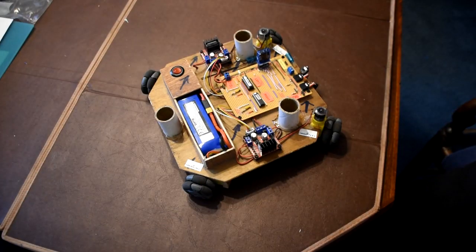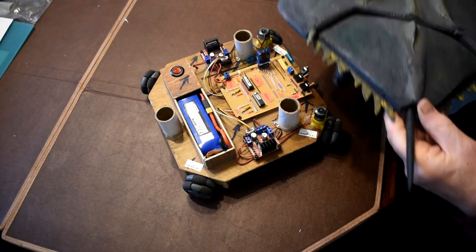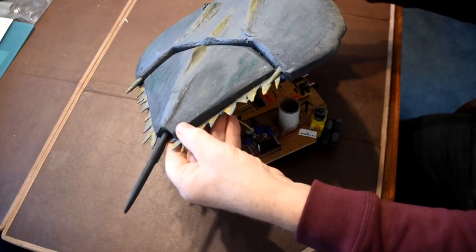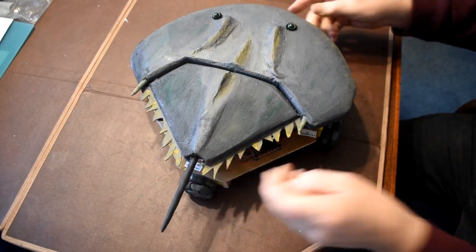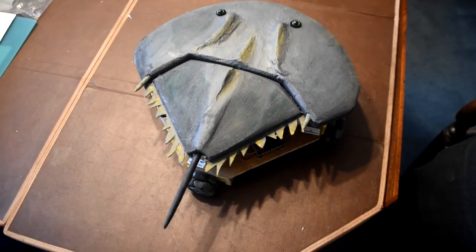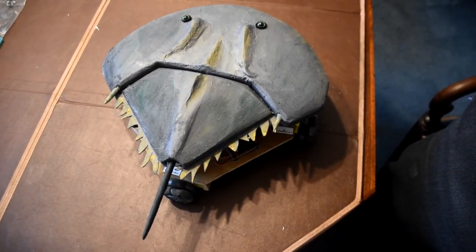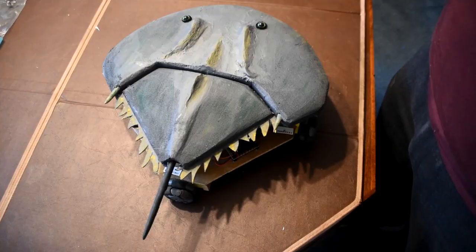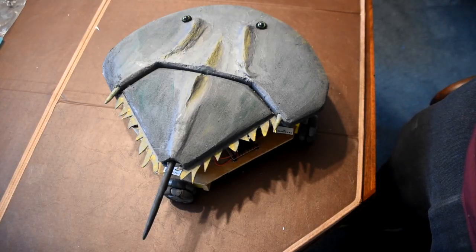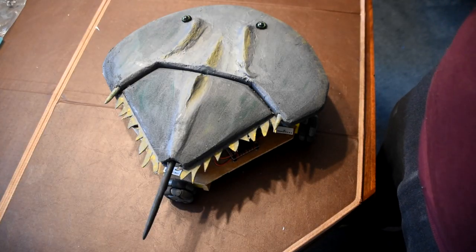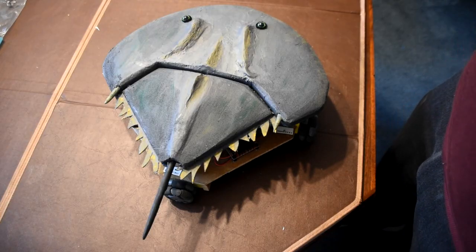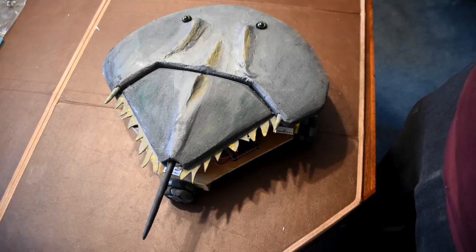Because it goes sideways, I thought it best to put a cover on it that looked like a crab, and this is a horseshoe crab. The only slight irony is that I've since realised, of course, a horseshoe crab isn't a crab, it's an arachnid. And anyway, horseshoe crabs don't go sideways. Never mind, it looks quite cool.